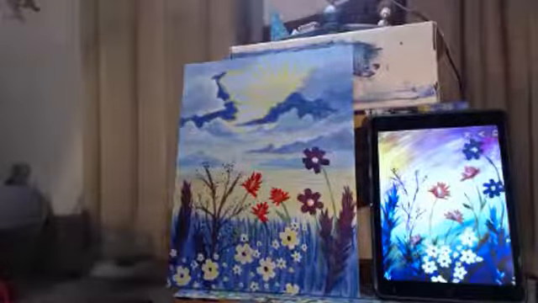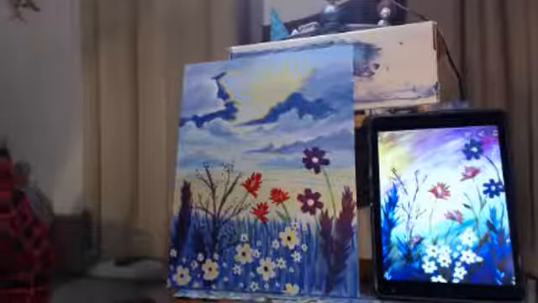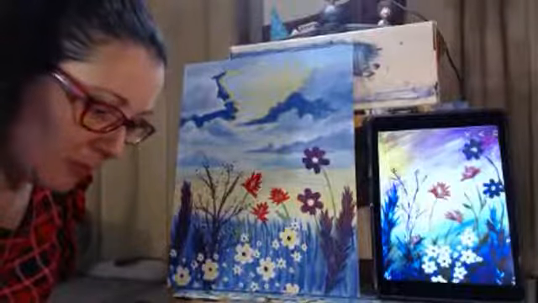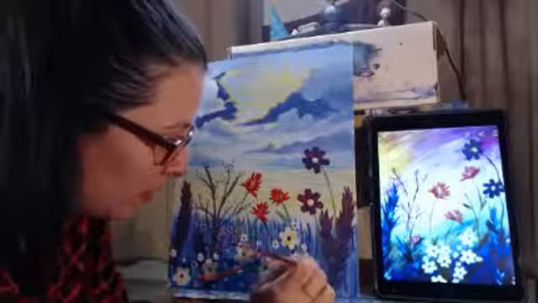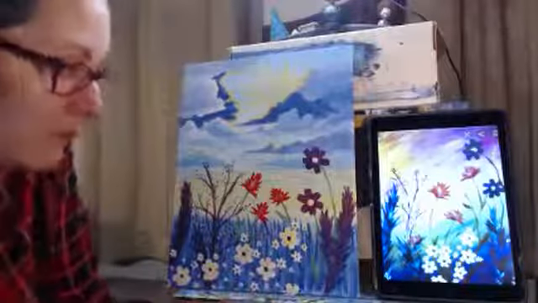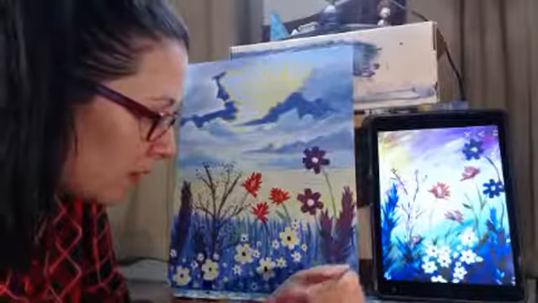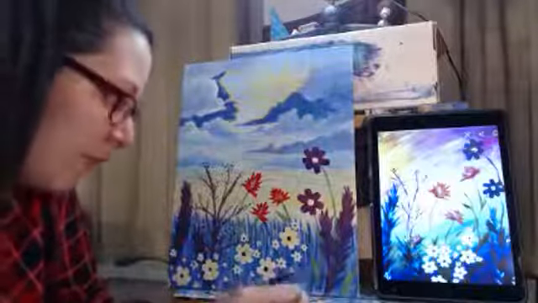Alright, I think this is almost done. I don't know if there's anything else. I feel like it's still missing a little bit more on that side. Maybe I'm going to put another little leaf or something here, something kind of growing that we can't see on that side.